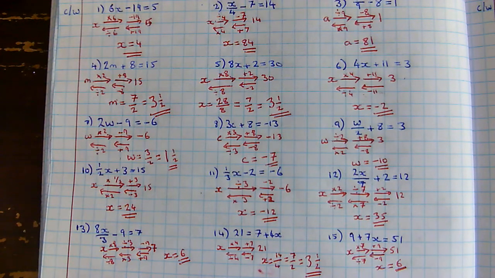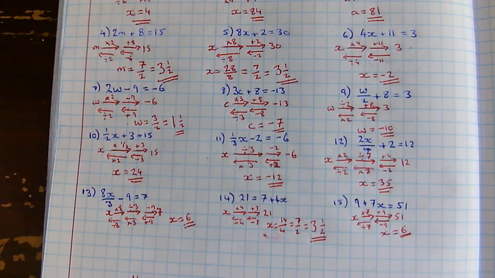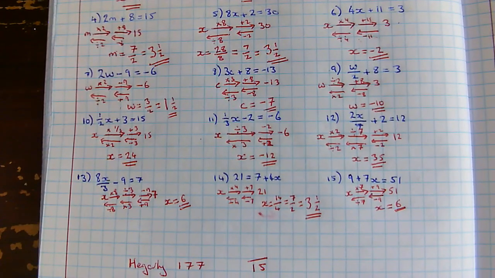Okay, give yourself a mark then out of 15. If you need any more assistance on this topic, and please do make sure that you're absolutely fine on this because it does get more complicated from here on in, then can you go to Hegarty clip number 177, please? Very, very well done. So there's Hegarty clip number 177 and giving yourself a mark out of 15.